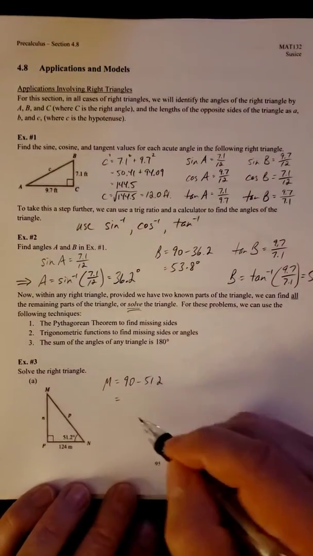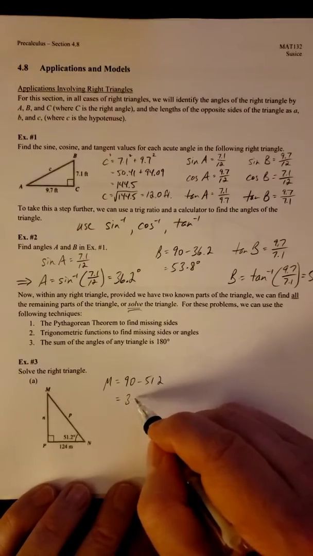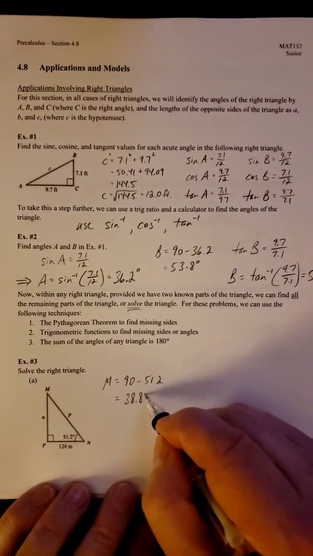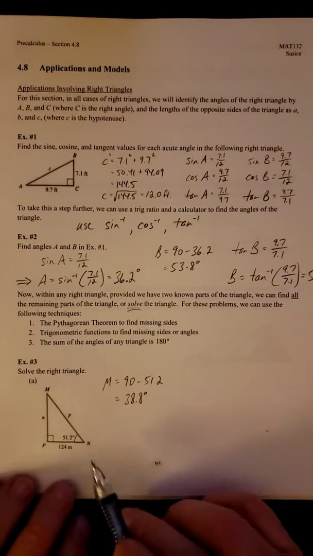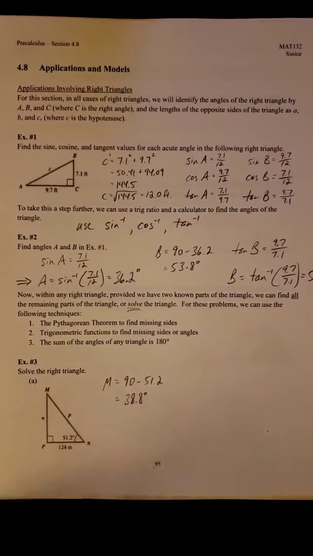Which will give you 38.8 degrees. So that's one piece. Next we need to find a couple of the sides. Again, it doesn't matter what order you want to do it. You just have to make sure you use the appropriate trig function.